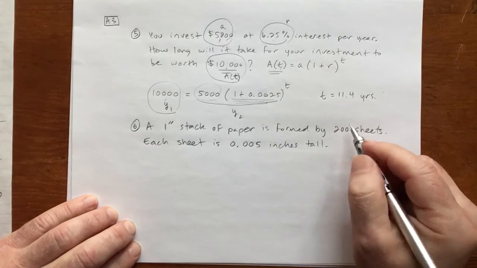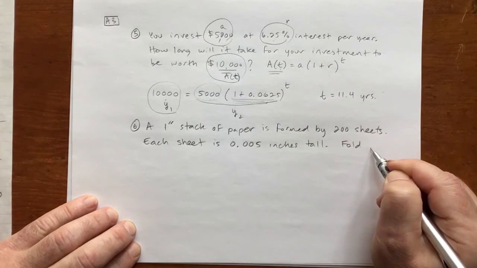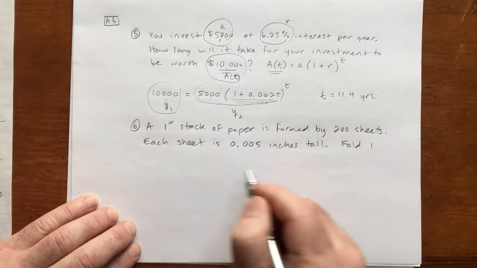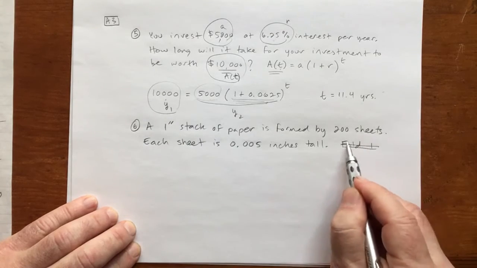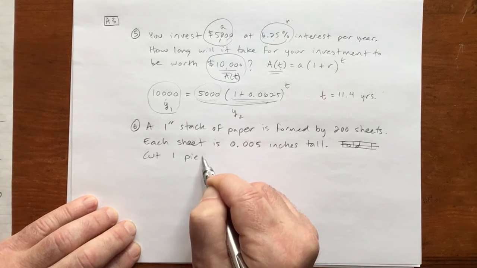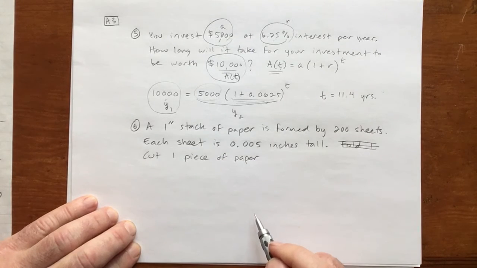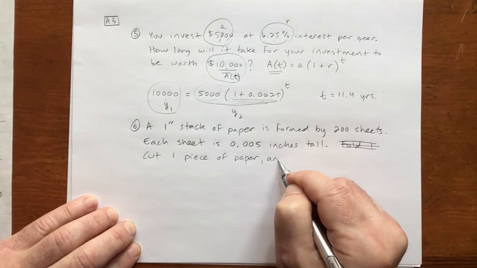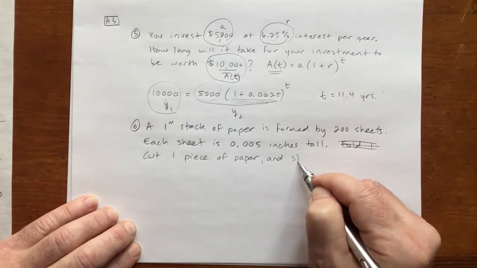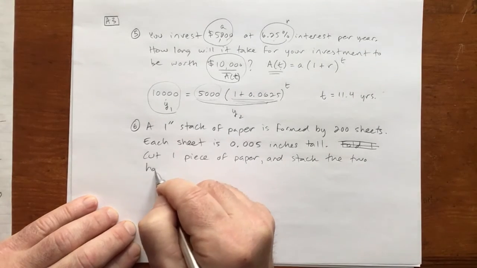Okay. Let's say you take one sheet of paper, fold one, or no, let's not fold because it's actually impossible. Let's say we cut one piece of paper in half, and then we stack the two halves.